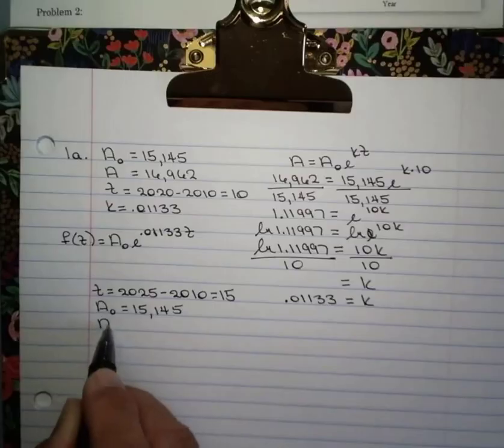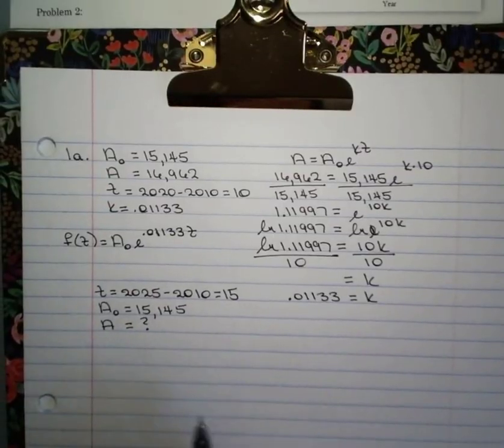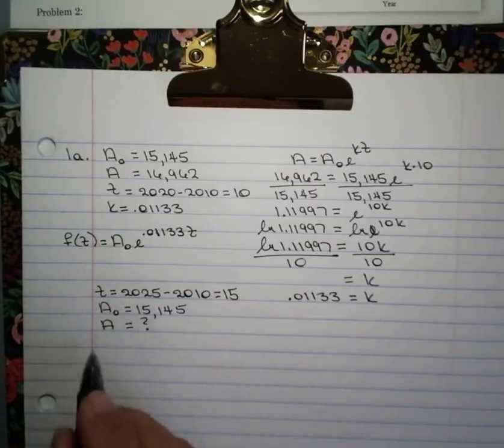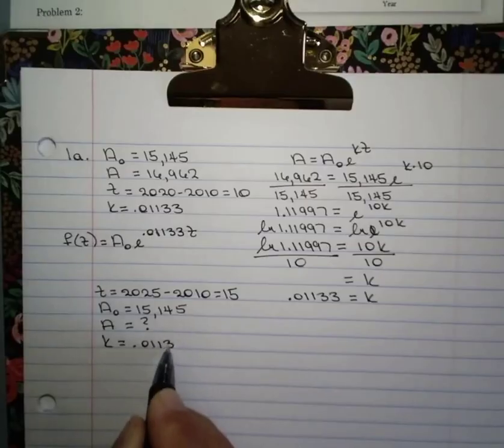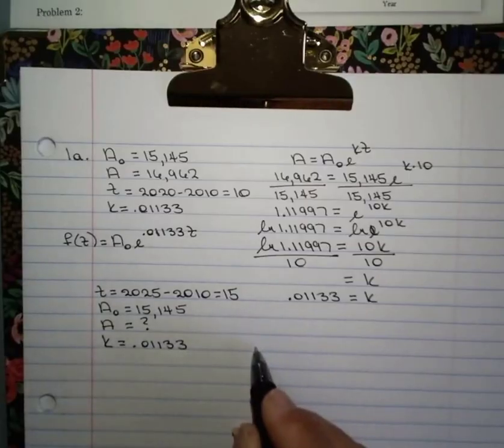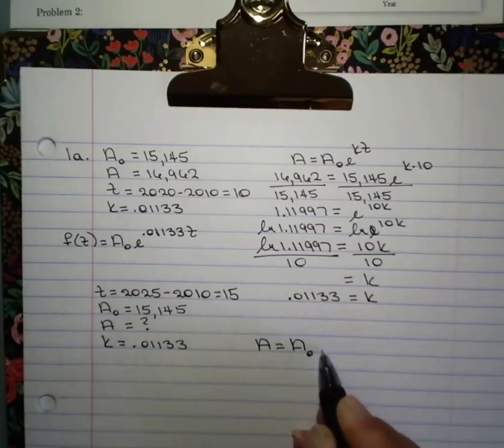I don't know A. I don't know the final amount. That's what they've asked me to find. But they've given me time, and I know my growth rate. So I'm going to plug all this into this formula. It would be A is equal to A base 0 times e to the kt.